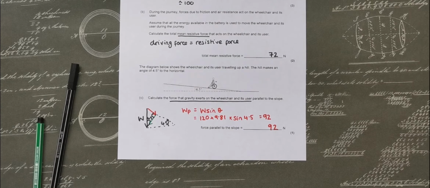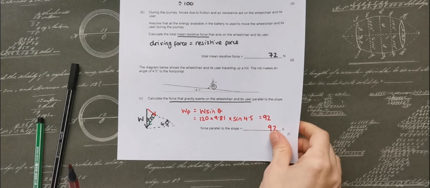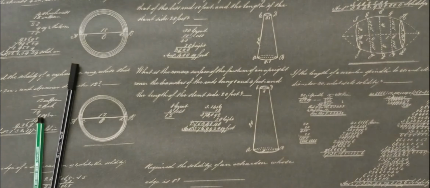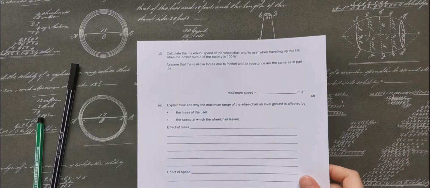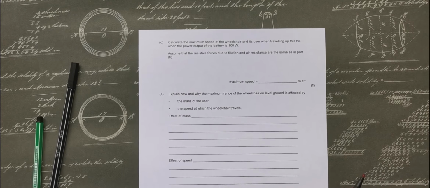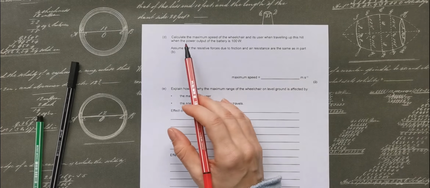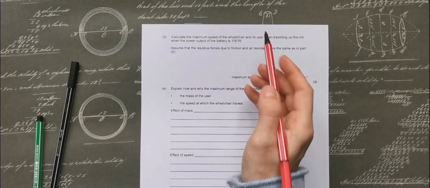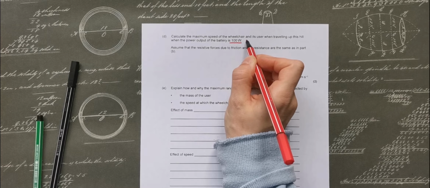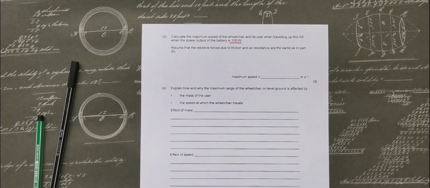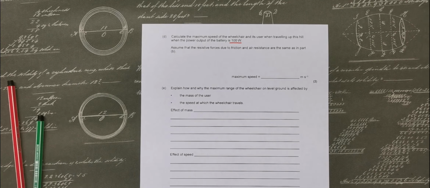Okay, so I got 92 newtons for that one, resolving forces. Right, the next part of my question then goes on to ask me to calculate the maximum speed of the wheelchair and its user when travelling up this hill, when the power output is 100 watts. So I know that that's what my power is going to be. Assume that the resistive forces due to friction and air resistance are the same as in part B.